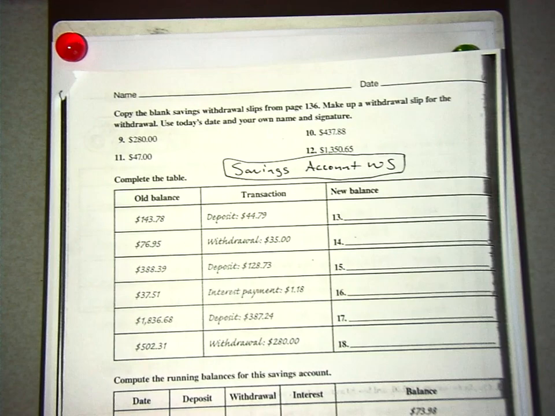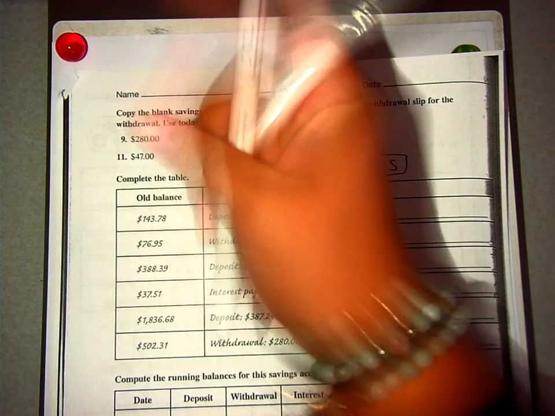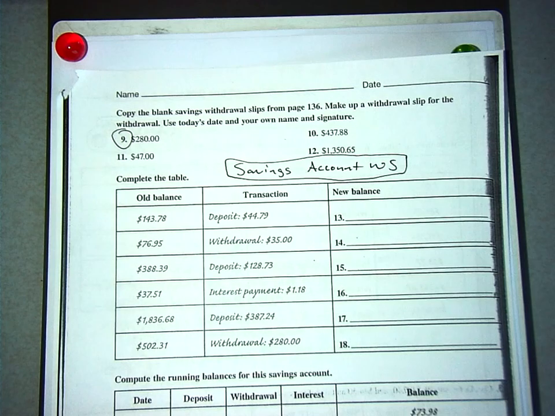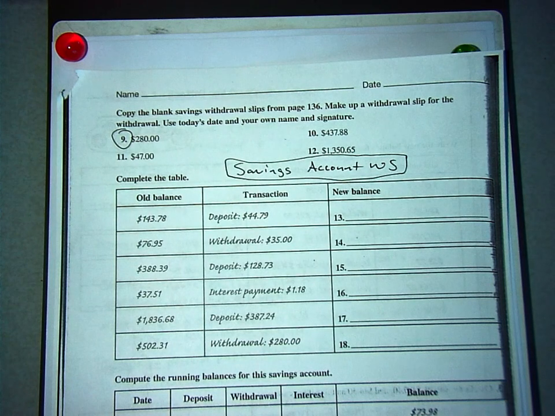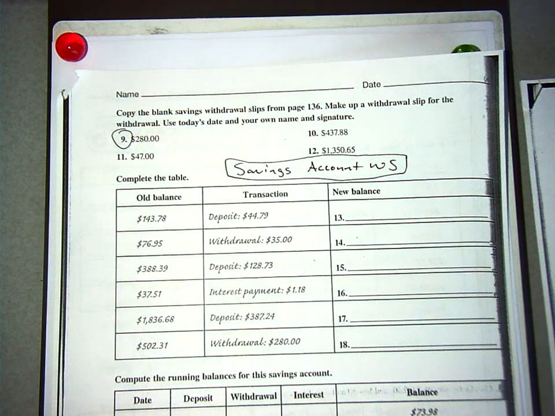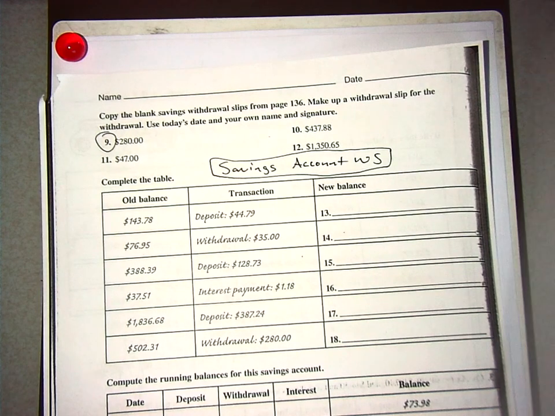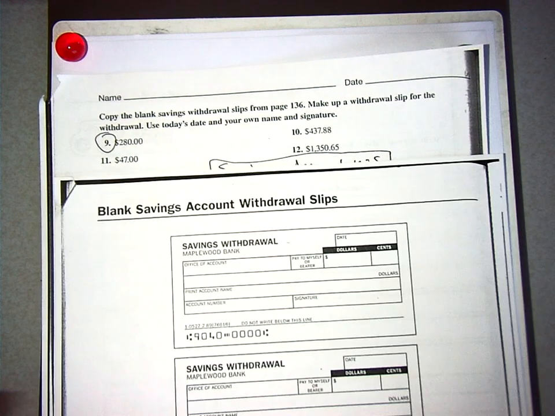So we are going to start with problem 9. So we need to copy the blank savings withdrawal sheet, which is right here.